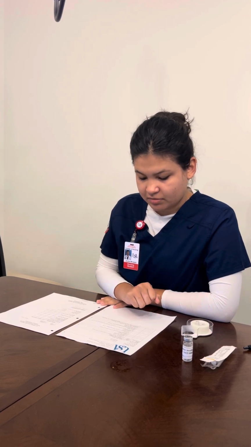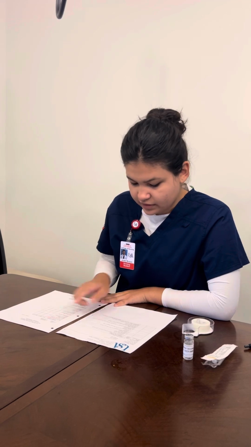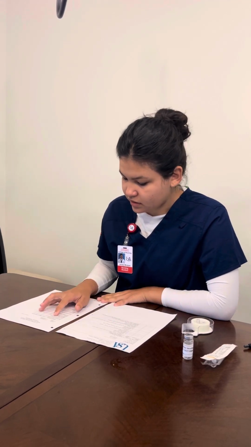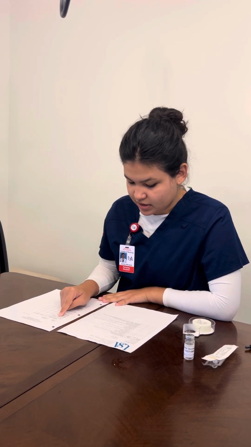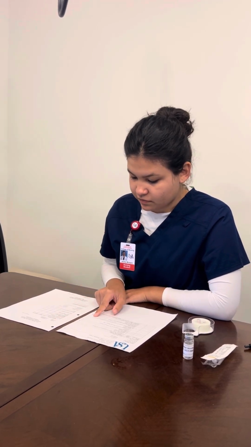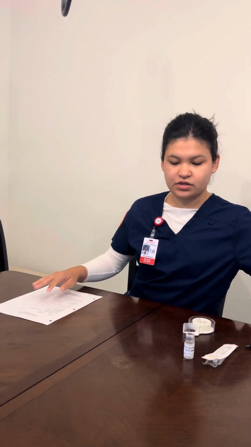The medication we're going to be administering is Novolin regular insulin. I have Novolin regular insulin. The dose is 10 units. The route is subcutaneous. The time is 30 minutes before meals. And the right indication is for high blood glucose or diabetes. So now I'm going to move my order and just look at the MAR.